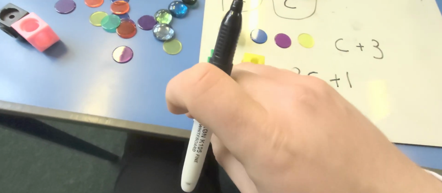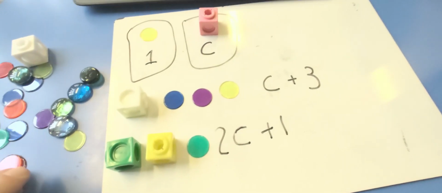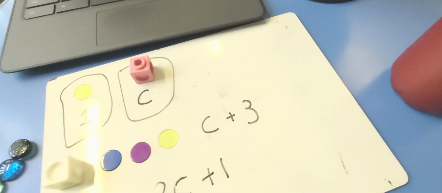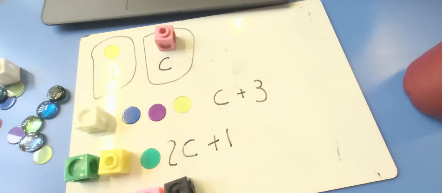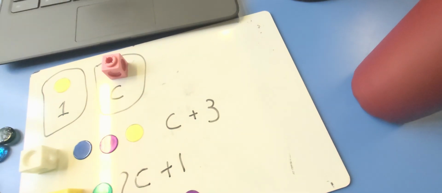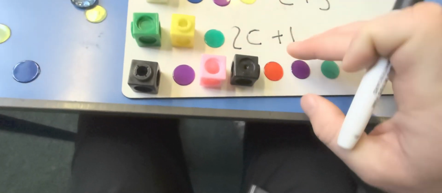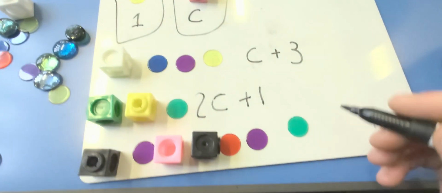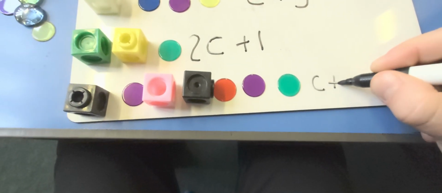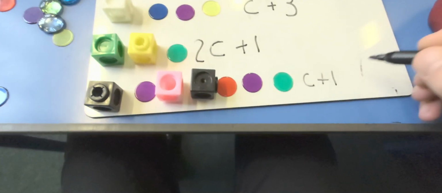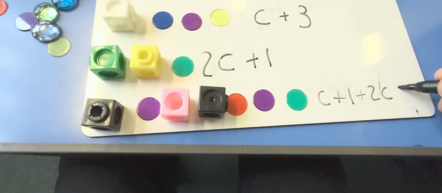Now imagine I had something like this. I'm going to jumble them up a bit this time. Here, I've got a C, plus 1, plus 2 more C's, plus 3.